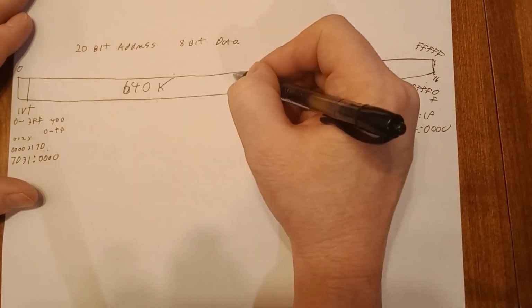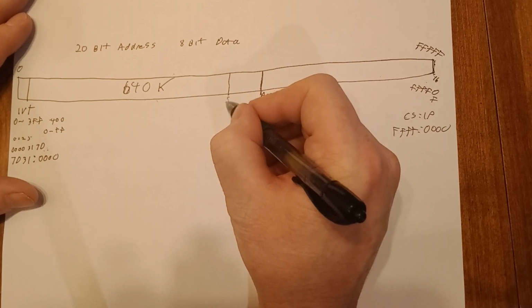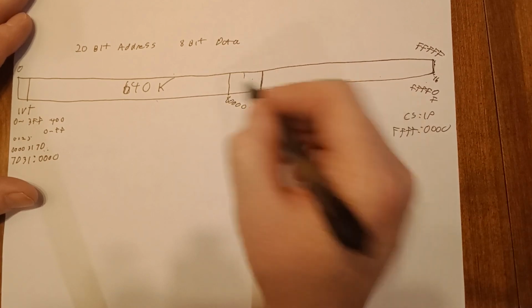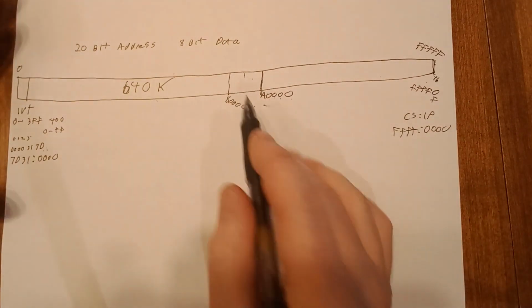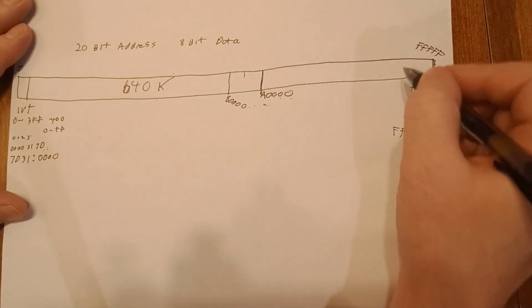So if you have 512K, it would end here, and this would be 80000, and then 9's in here. So conventional memory is typically 640K at the bottom, and then this is where it becomes reserved.